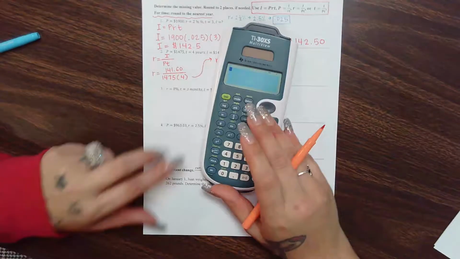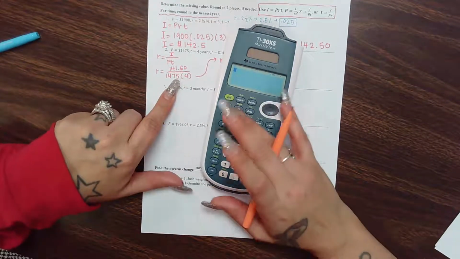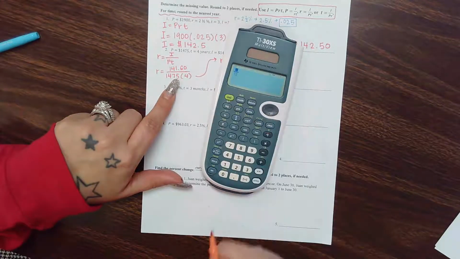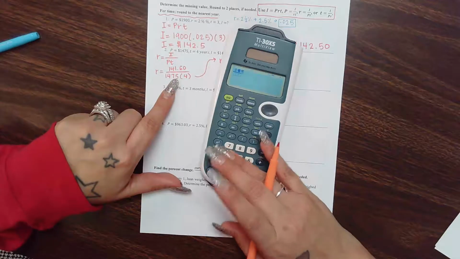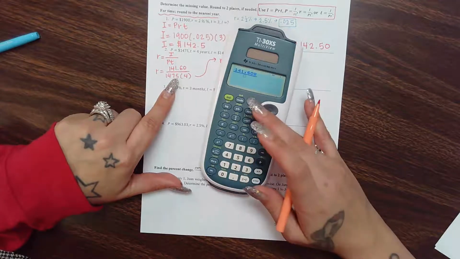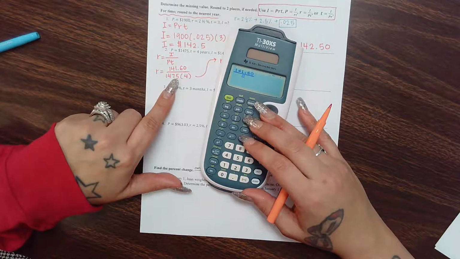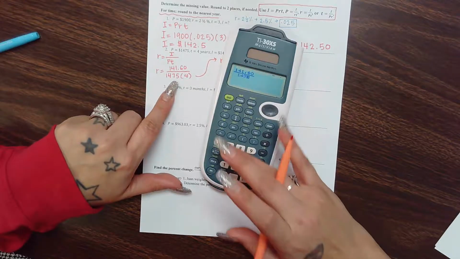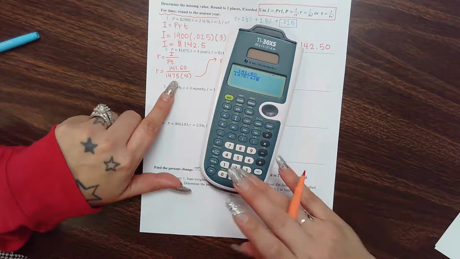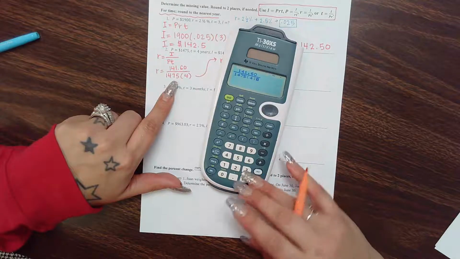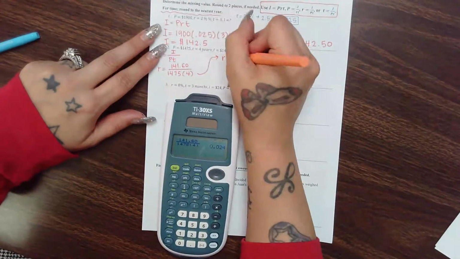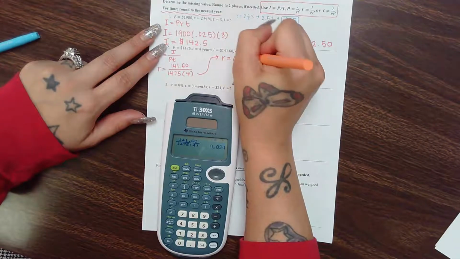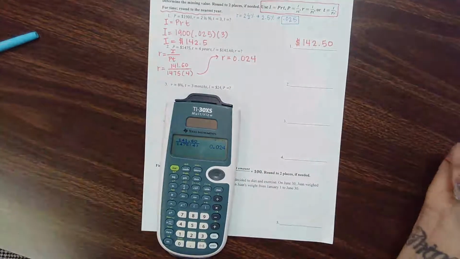I always clear. This fraction, I'm going to do the N over D button first, just so that I can get a numerator and a denominator. I do 141.60. I go down with my cursor, and I do 1475. I open parentheses and multiply that times 4. And then I hit enter. So right here I have my rate is 0.024, but that is a decimal.